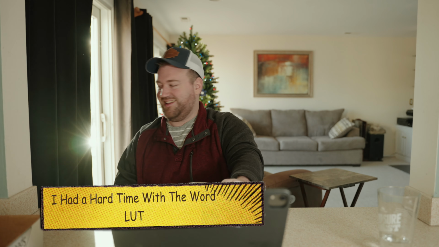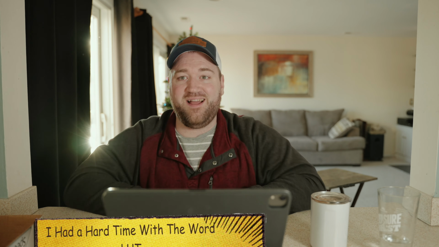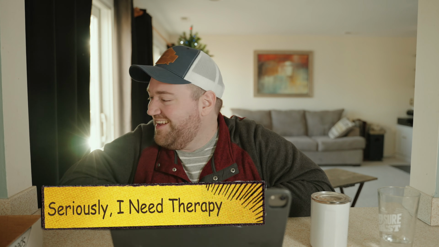And the way you do that is with a LUT. A LUT, you dirty LUT. Where do you get a LUT? Where do LUTs come from? You can't just go down to the LUT store, pick yourself up some LUTs. Actually, you can go to the LUT store.